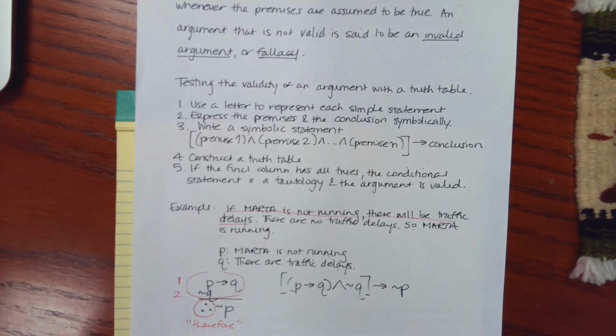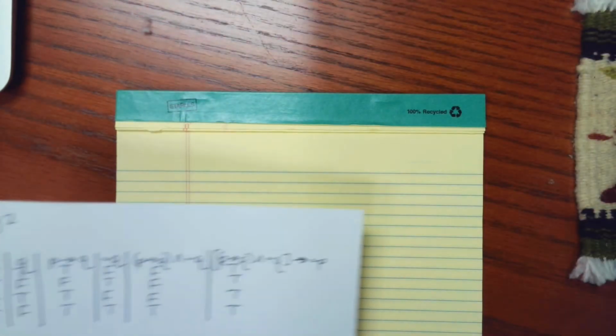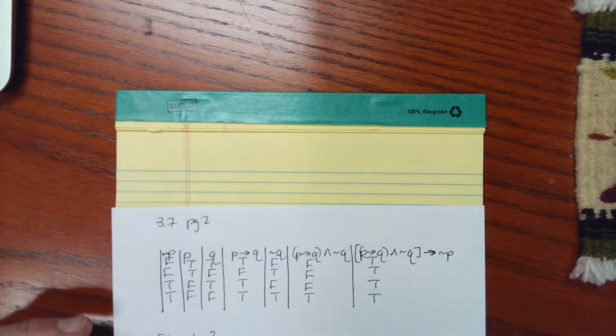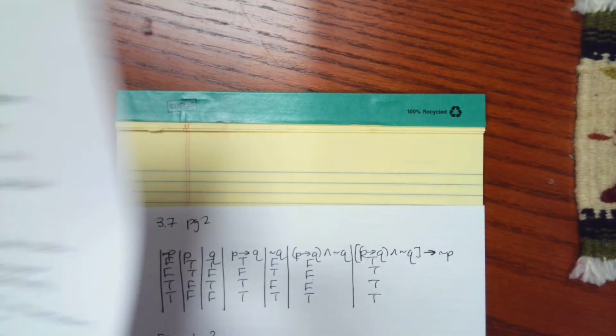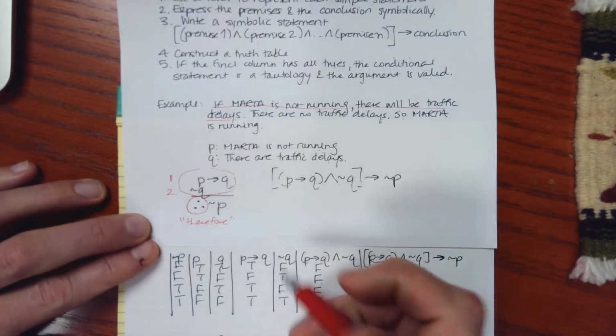So we'll do that using a truth table. Let me just keep this partially visible. Here is our statement.